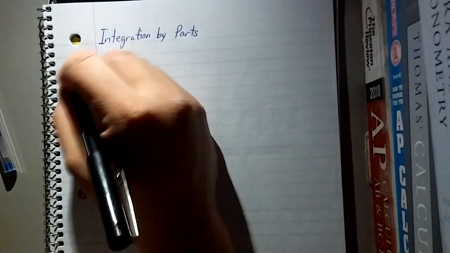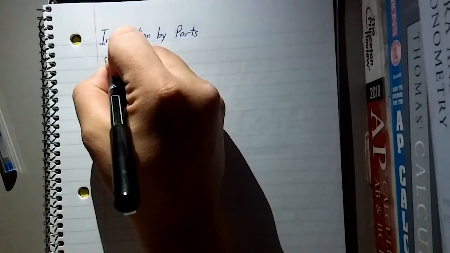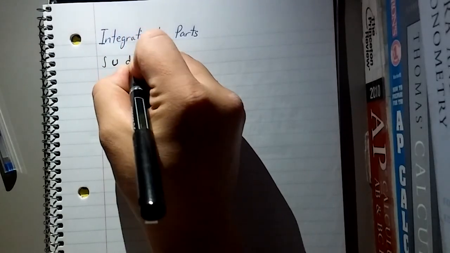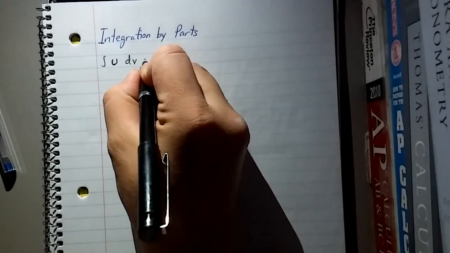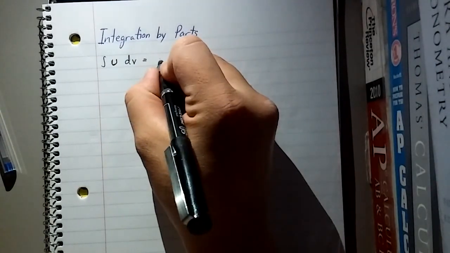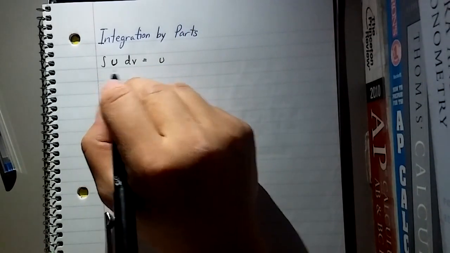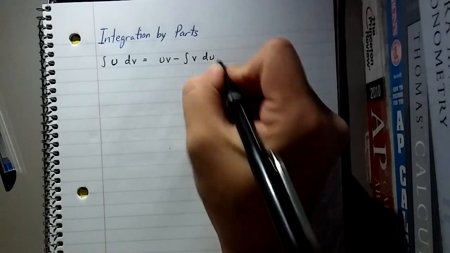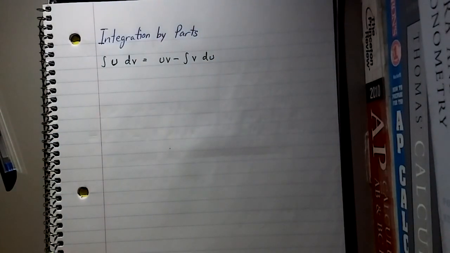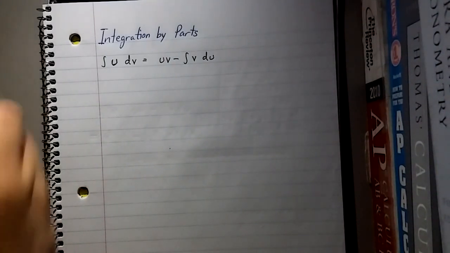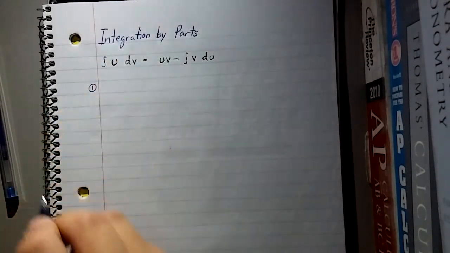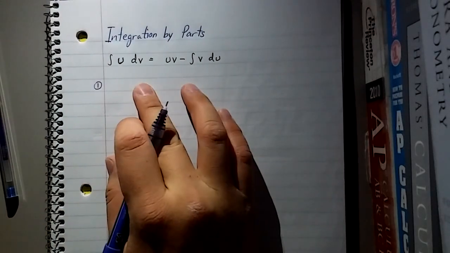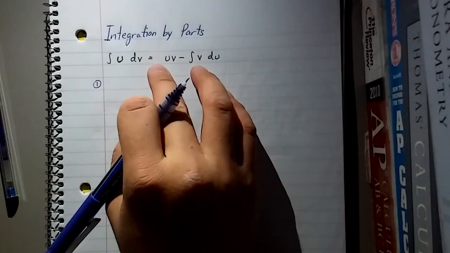Remember, you want to integrate this. The integral of u dv is going to be uv minus the integral of v du. And this looks pretty confusing, but it's not too bad. So a quick example would be, now if you're wondering why does this work, I have no clue. I don't know why it works. I just know the equation works.